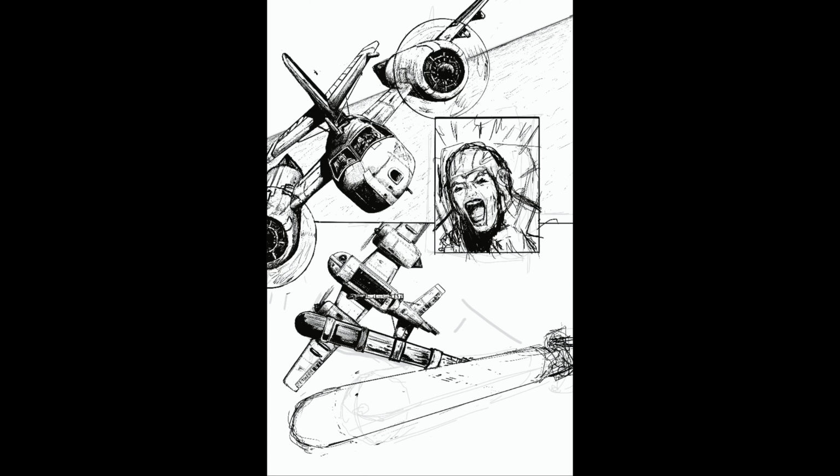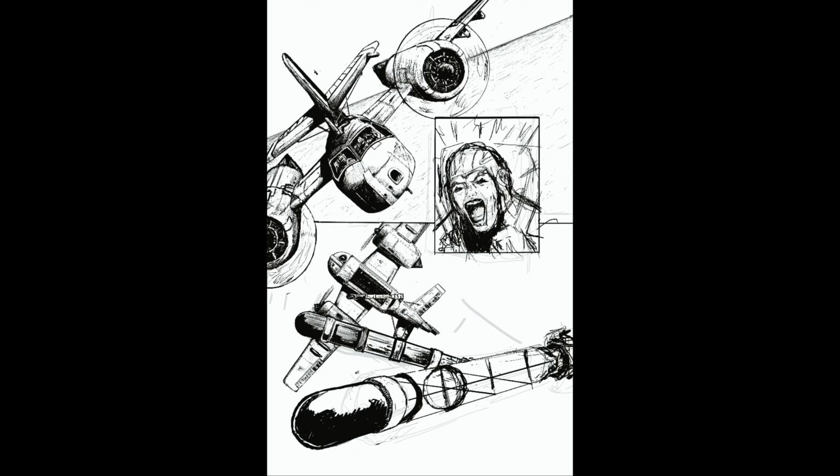I just kind of Google image searched some torpedoes and went from there. I didn't really do the exact drawings, but I got the basic shape and how the back of it would look, and then just started doing the shading in here.